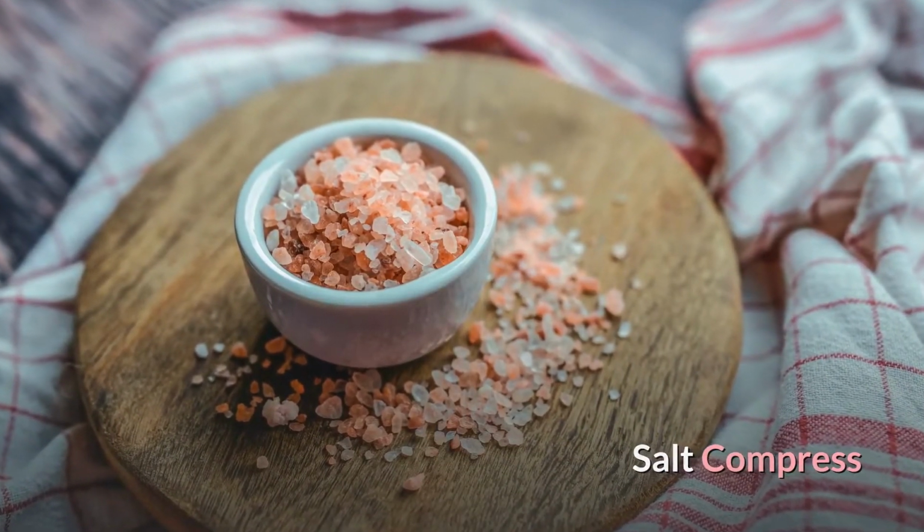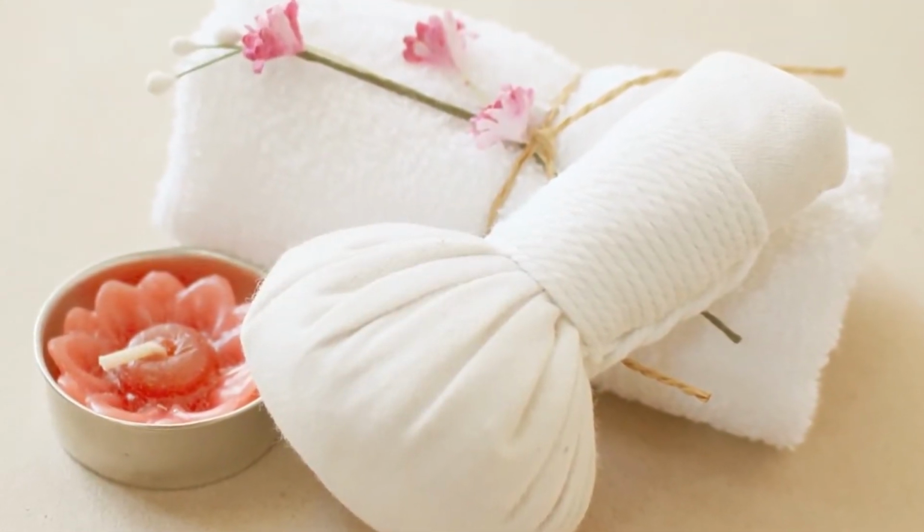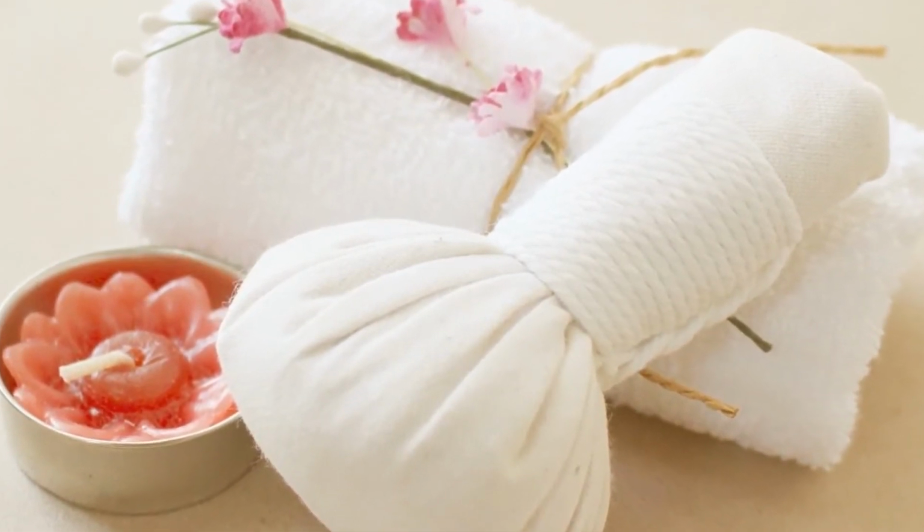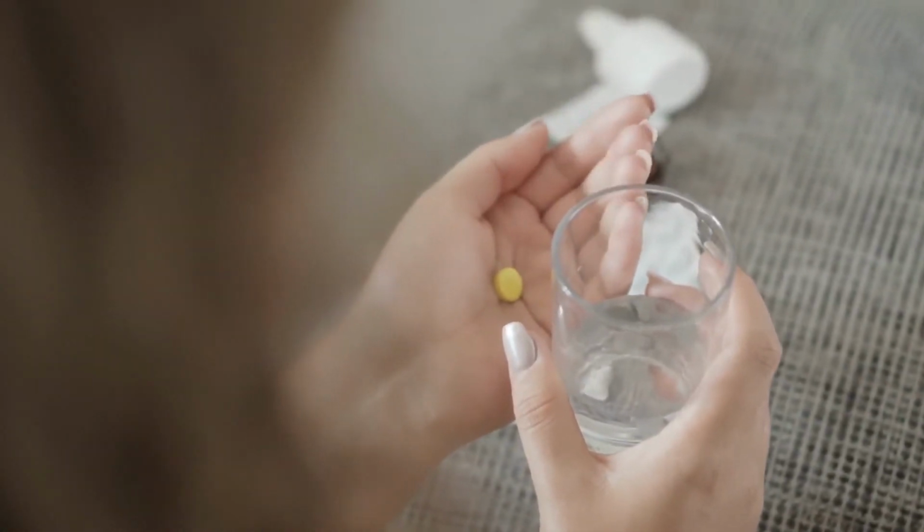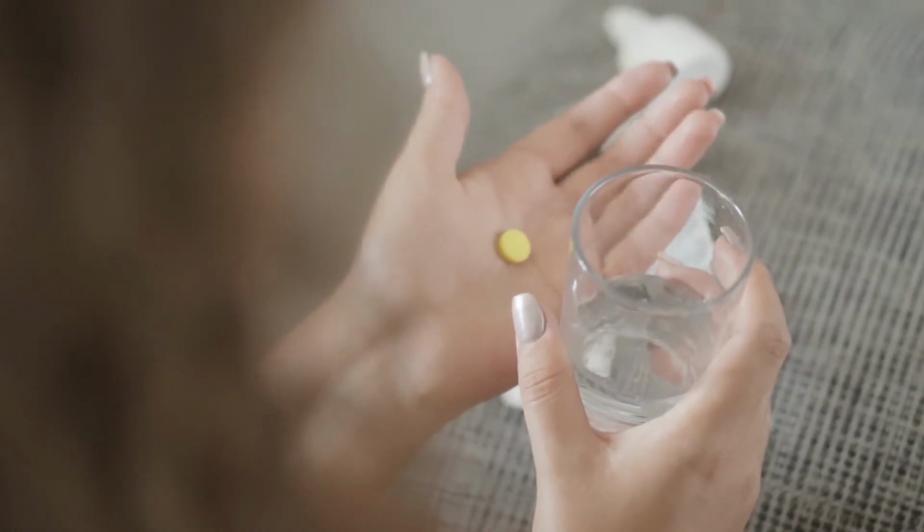Salt compress. A warm compress may help relieve the pressure building up in the ear as well. Using a compress for 20-minute periods while resting can help reduce pain. This can be done along with other pain treatments, including over-the-counter medications.